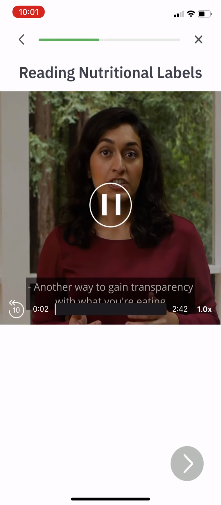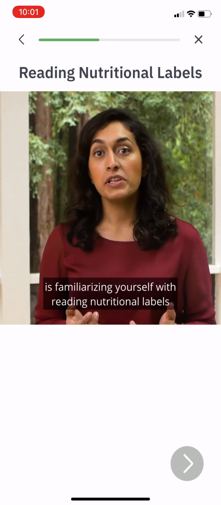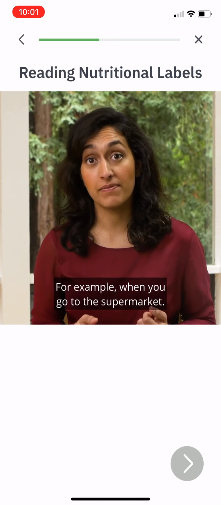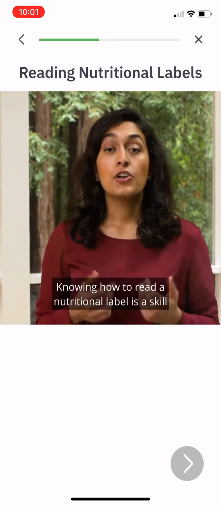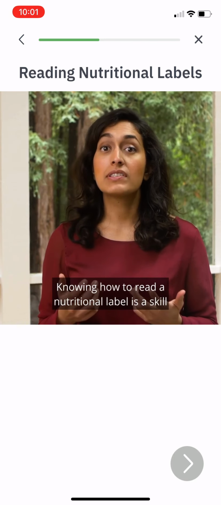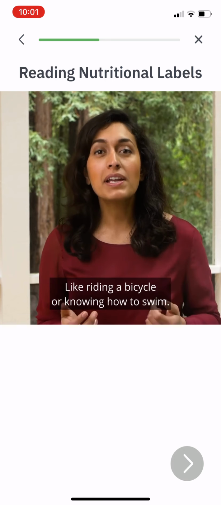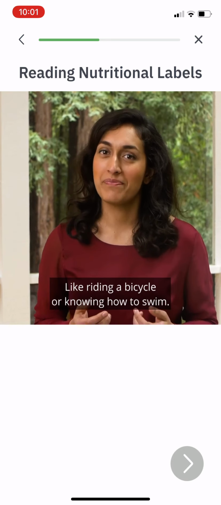Another way to gain transparency with what you're eating is familiarizing yourself with reading nutritional labels when you're out and about. For example, when you go to the supermarket. Knowing how to read a nutritional label is a skill that every person should have some familiarity with, like riding a bicycle or knowing how to swim.